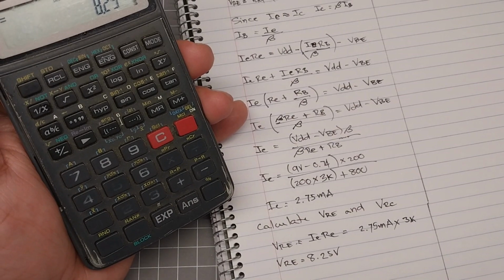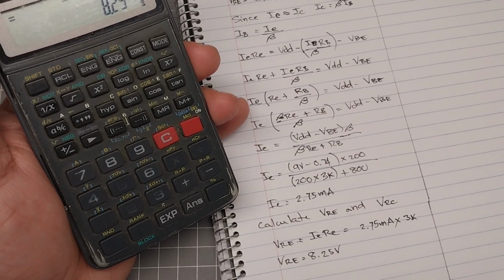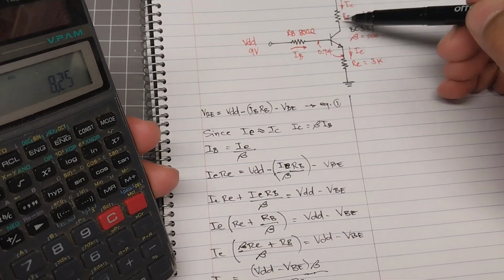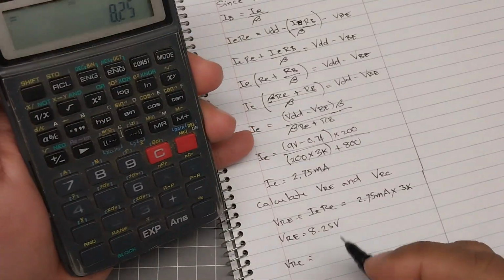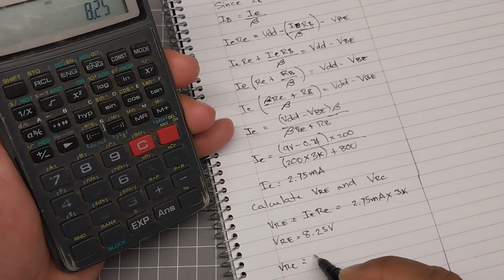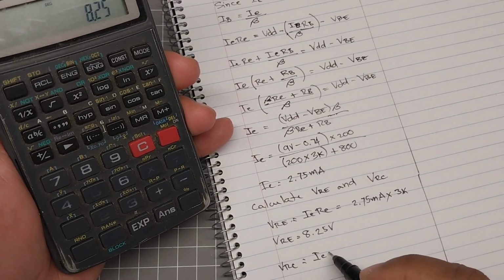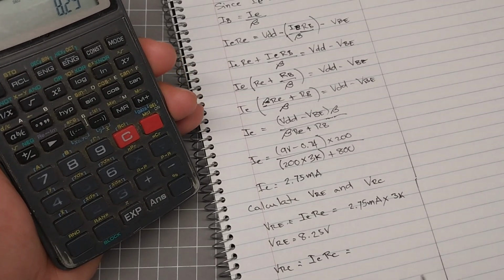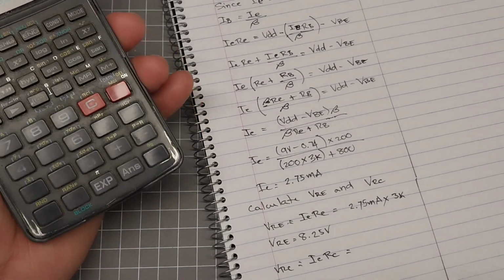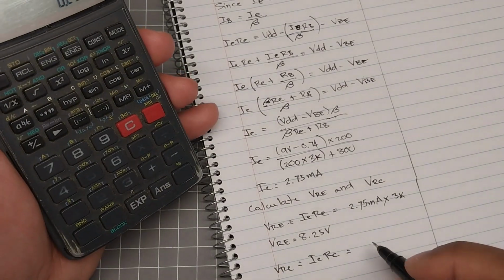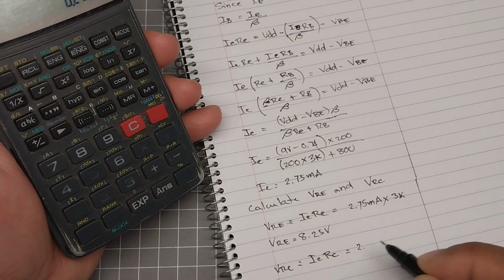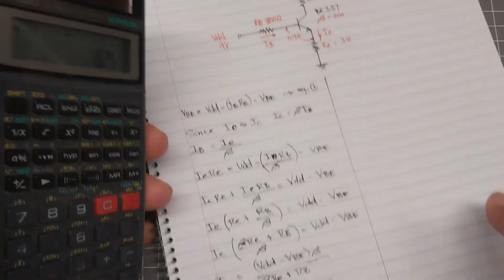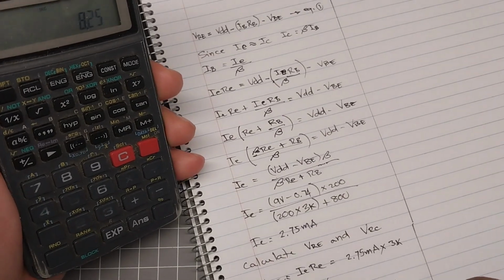So now our VRC, which is the voltage drop across this resistor here, is equivalent to IC times RC. Since our IE is approximately equal to IC, our current is 2.75 milliamps times the RC value of 1.5K.